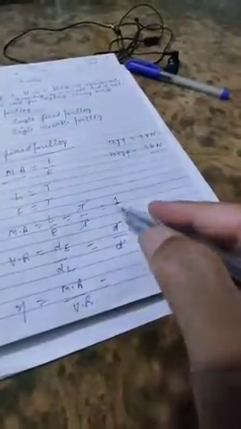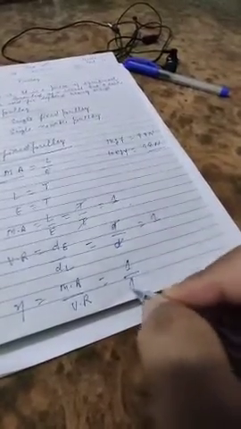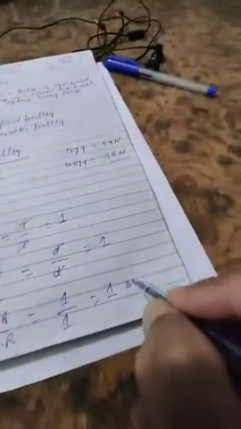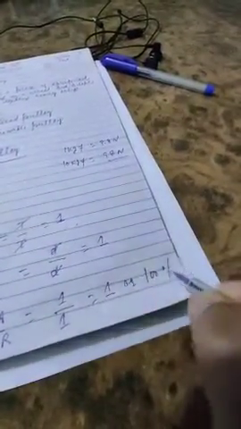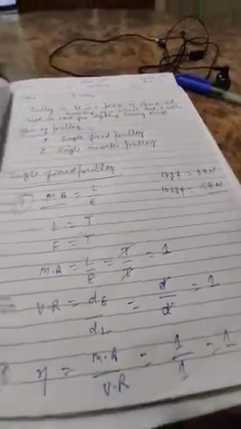So this is equal to what? Mechanical advantage is 1, velocity ratio is also 1. This is equal to 1, or you can say that it is 100%. Efficiency is 100%, and it is only in the ideal case. And if it is not an ideal case, the efficiency can't be 100%.